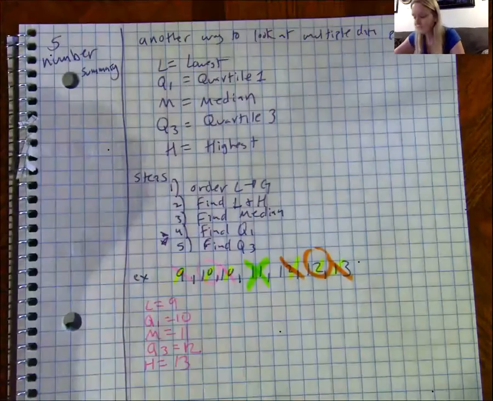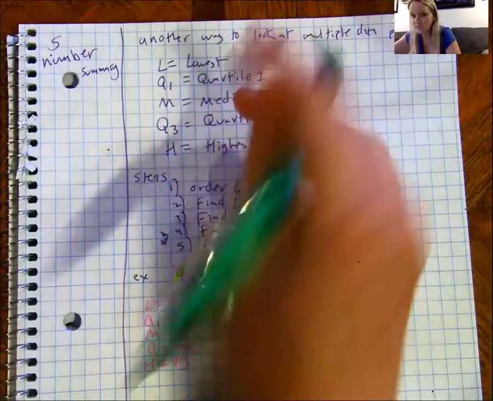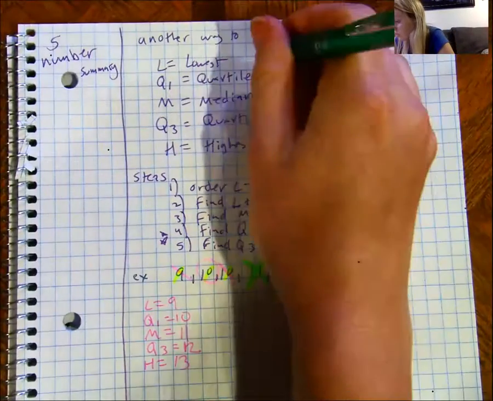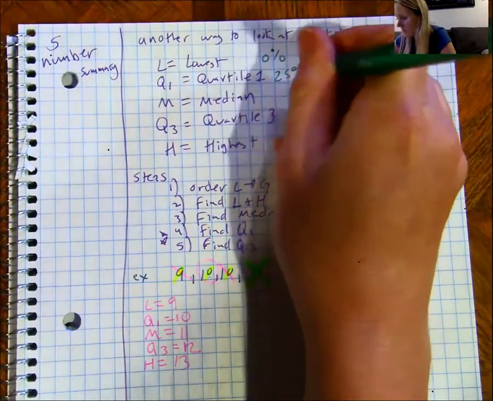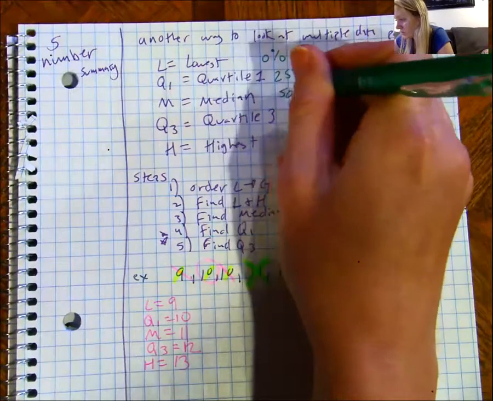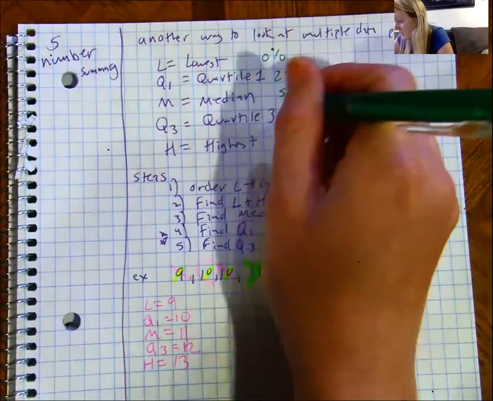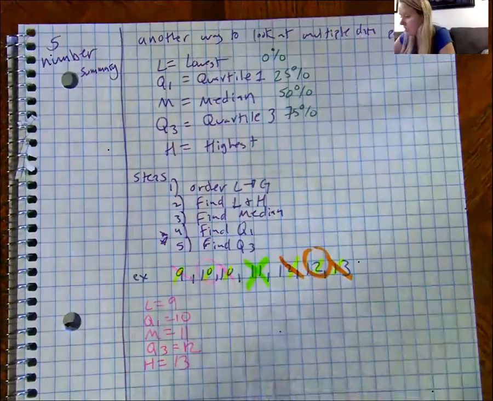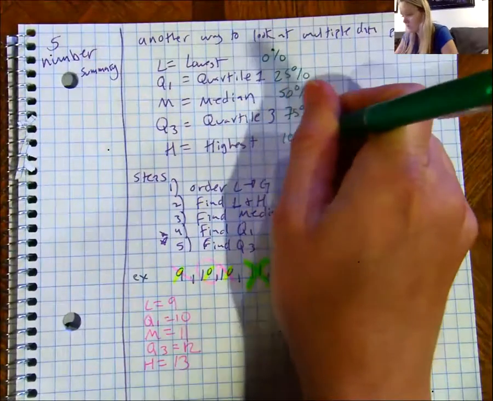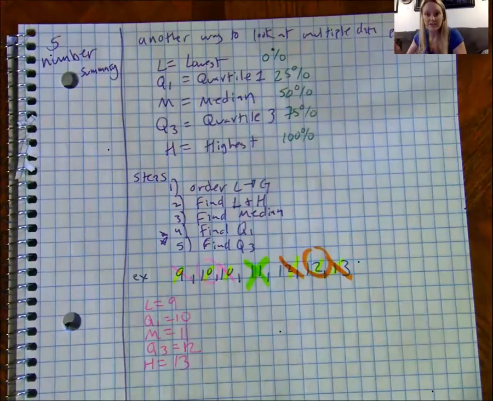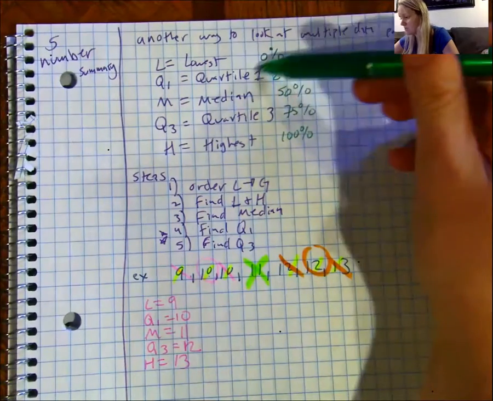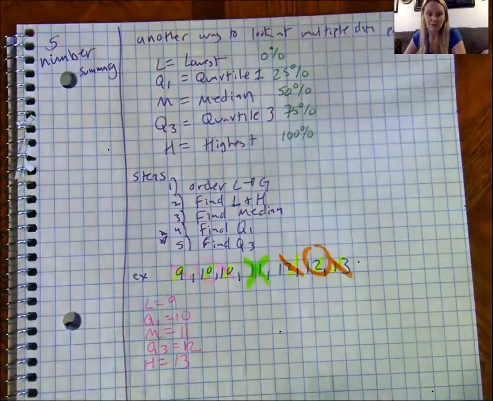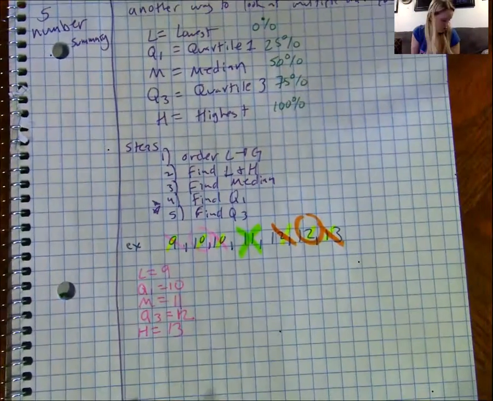My lowest is 0% of the way through my data. My quartile 1 is 25% of the way through my data. My median is 50% of the way through. My quartile 3 is 75% of the way through. And my highest is 100% of the way through my data. So you could really chunk it and tell people my middle 50 is in this range. We're going to use that in a second too. It's called our interquartile range.